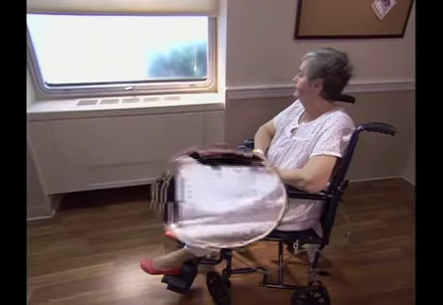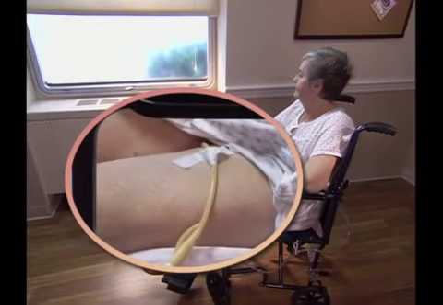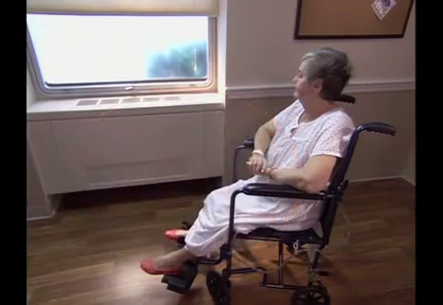With this type of bag, the tubing is secured loosely to the person's body near the insertion site using a catheter strap or, as in this case, adhesive tape. Securing the tubing to the person's body prevents the catheter from being accidentally pulled out during repositioning. In women, the tubing is attached to the thigh. In men, to the thigh or to the lower abdomen.